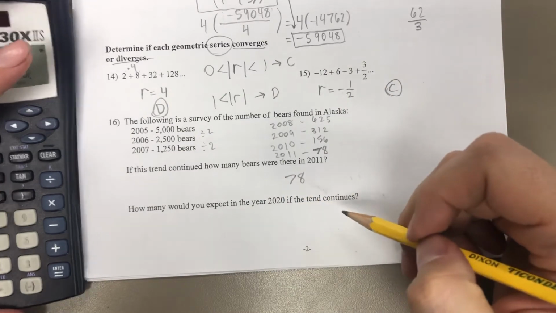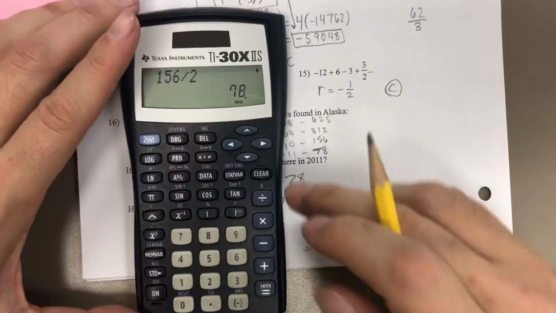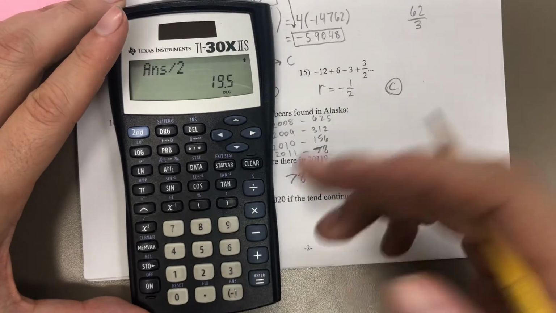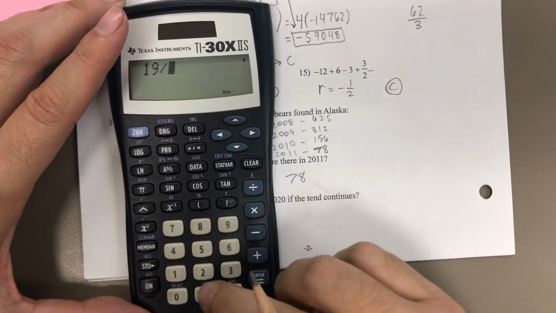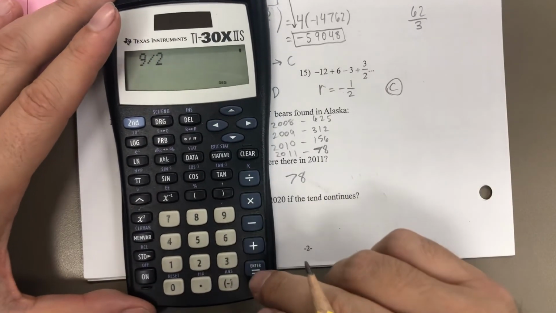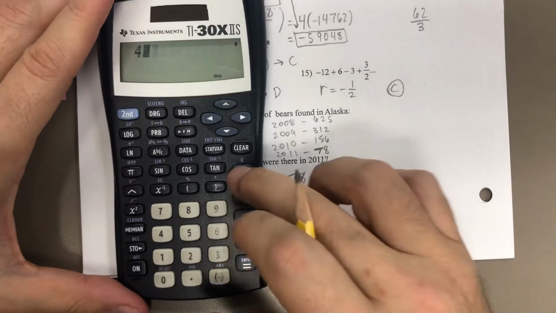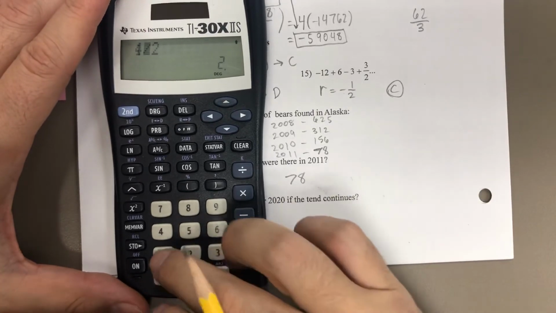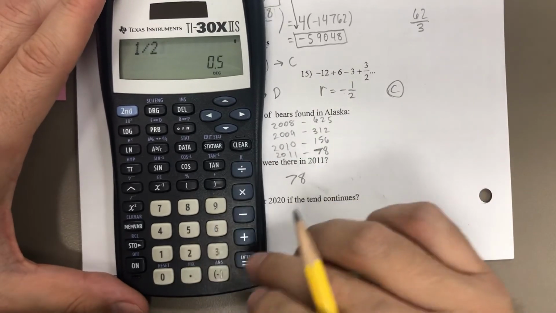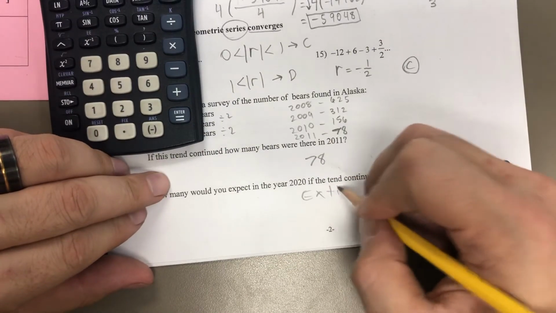How many would be there in 2020 if the trend continues? Well, I mean, you can continue on with it if you want. 78 and then divide by 2 again, that'd be 2012. Divide by 2 again, that's 2013. We're down to 19 bears. Divide by 2 again, that's 2014, so we're down to 9 bears. Then 9 divided by 2, so this is 2000 and what would that be? 12, 13, 14, 2015, 2016, 2017, and then 2018. So we're already down to 0 bears, so they're dead. Extinct.